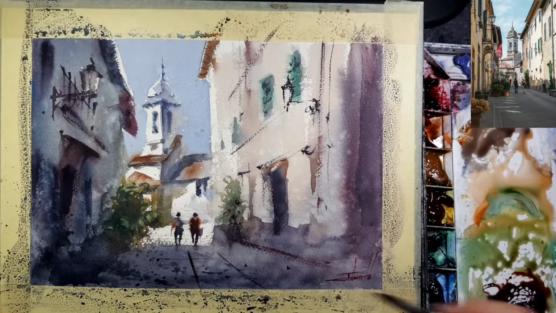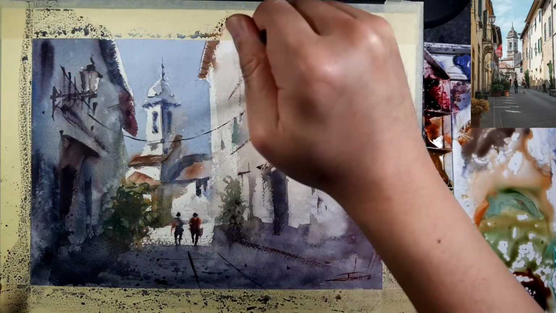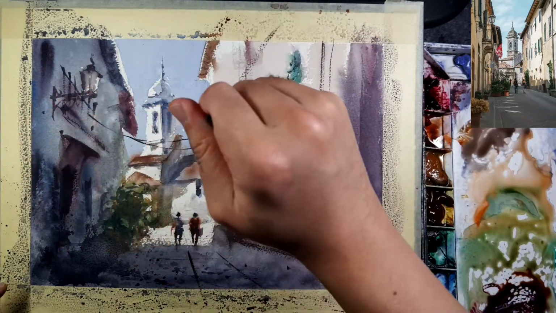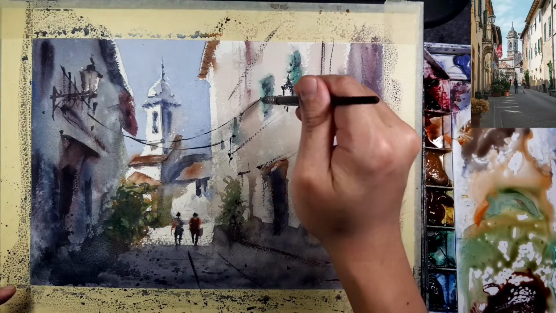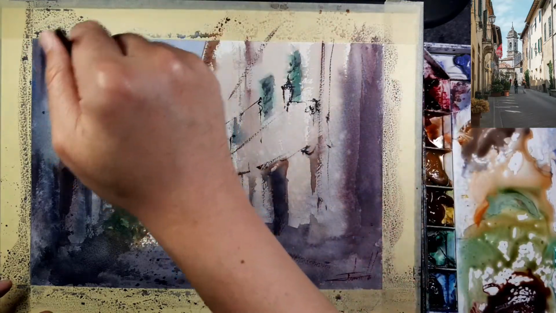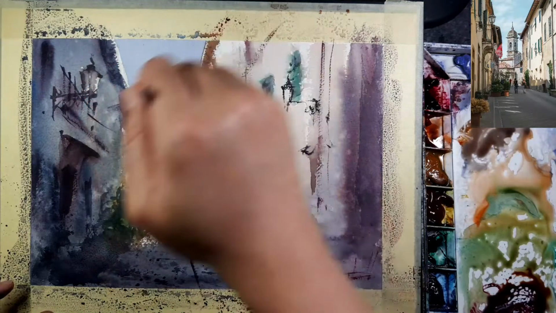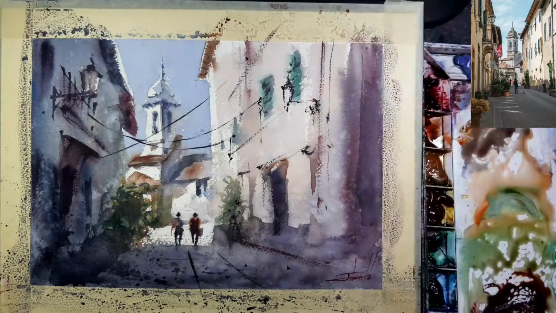So I think it's done, but I want to add some kind of electric wire. It divides the scene with some exciting textures. One more. This way. Yeah, I think it's good.